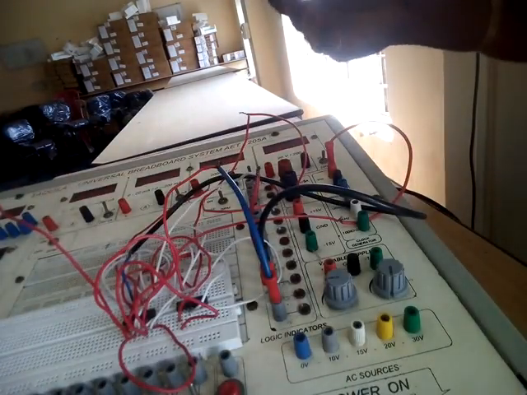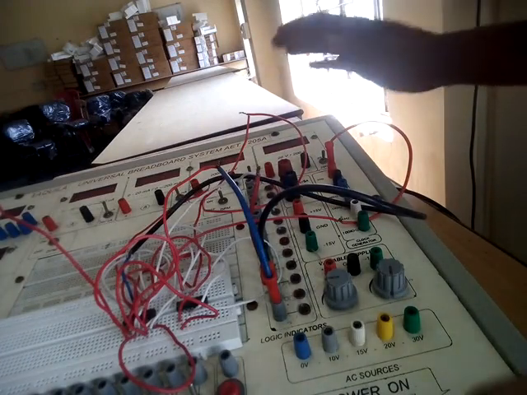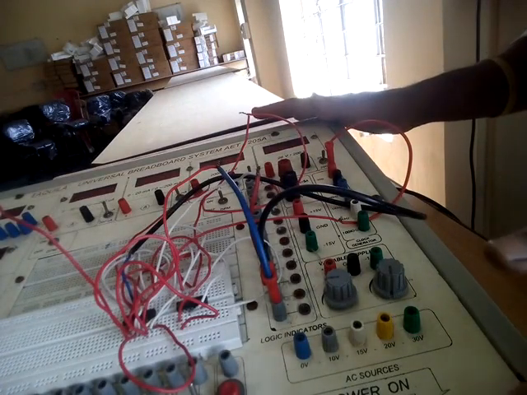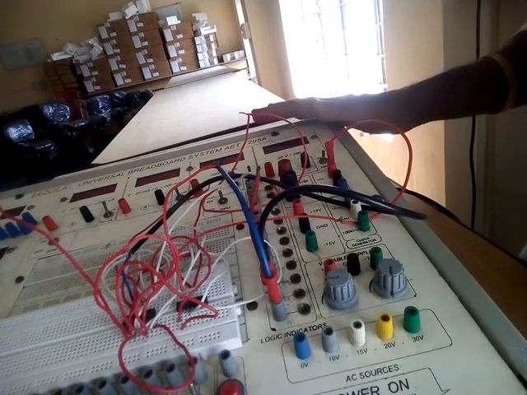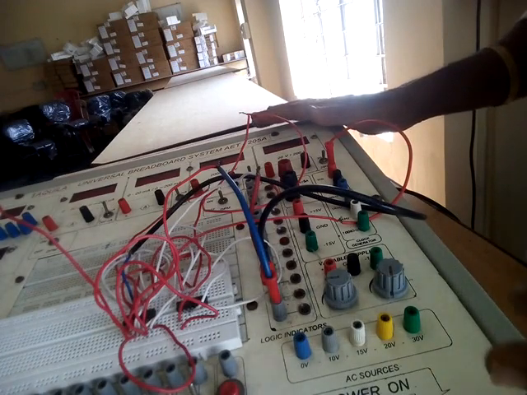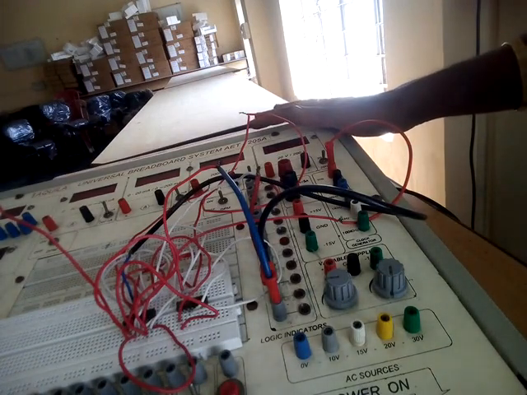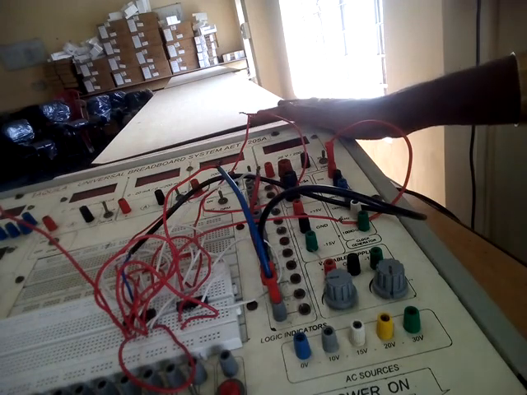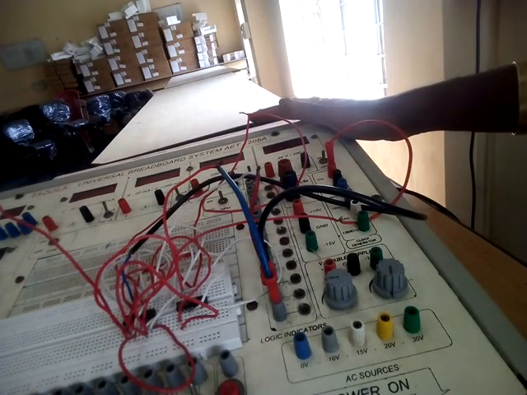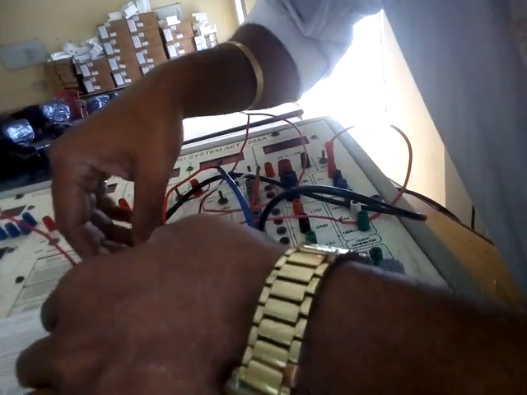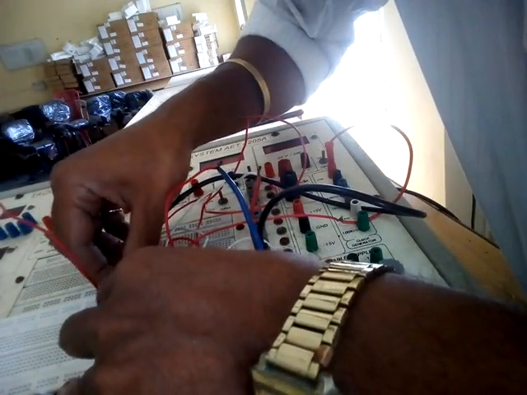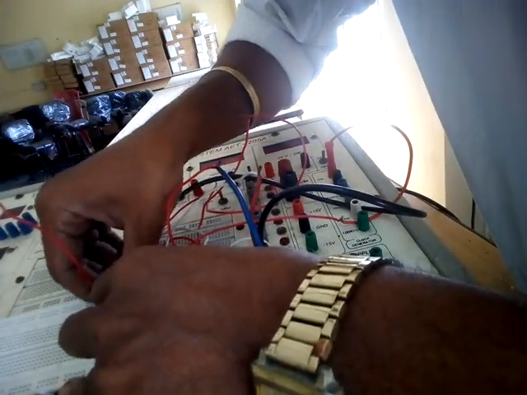Okay, as I told you, it is the up counter, a 3-bit up counter. Now if we want to do the down counter, we just connect from pin number 13 instead of pin number 12, that is Q1 bar. So I just open pin number 12 and connect it to pin number 13.